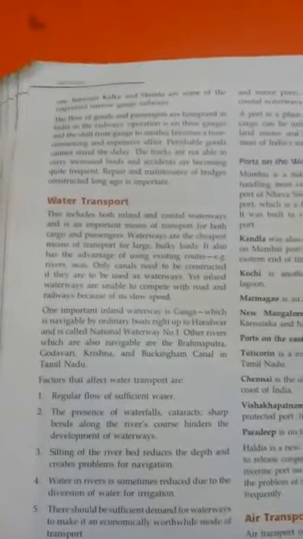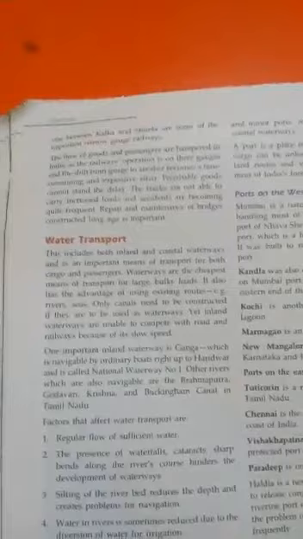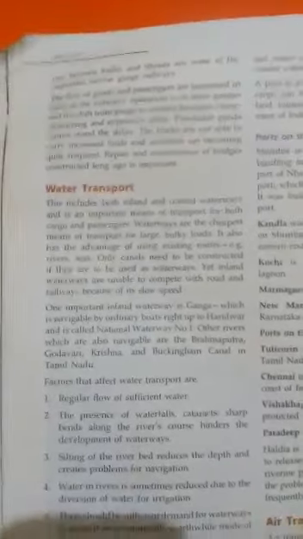Class 10th Geography. We are discussing here water transport. Water transport in our country can be divided into inland and coastal waterways.